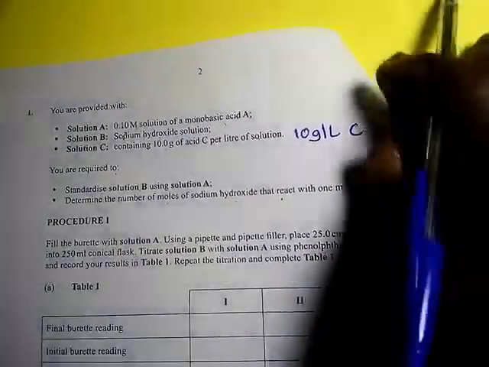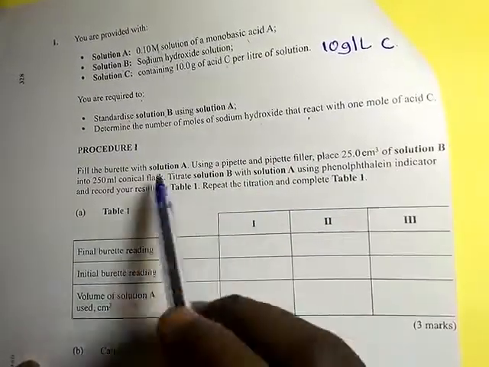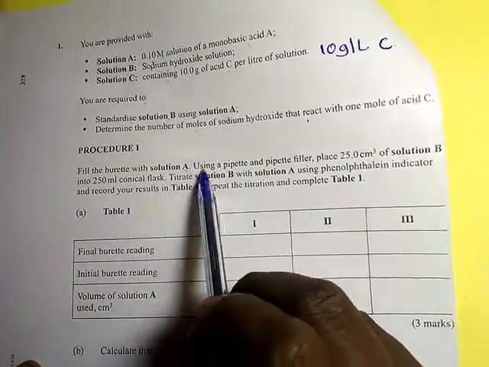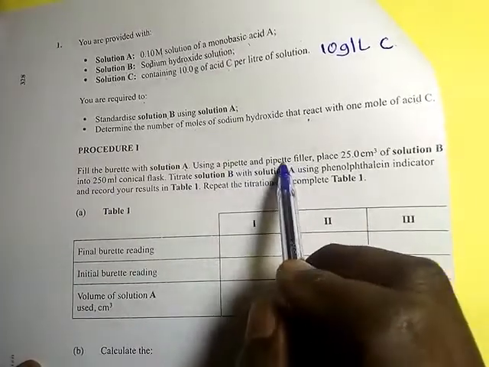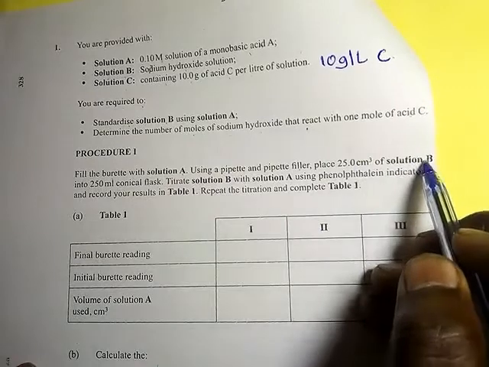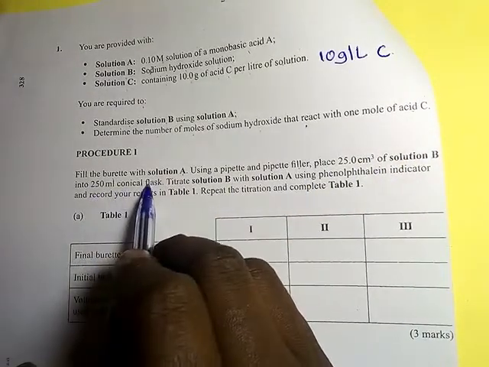Procedure. Fill the burette with solution A using a pipette and a pipette filler. Place 25 of solution B into a 250 ml conical flask.